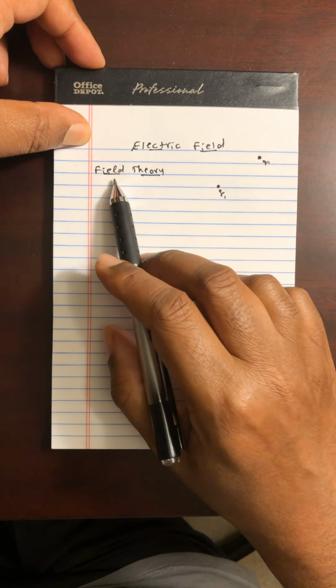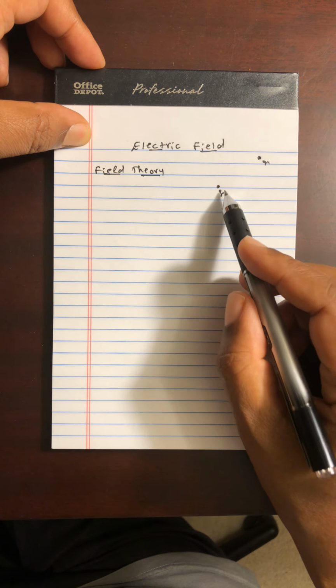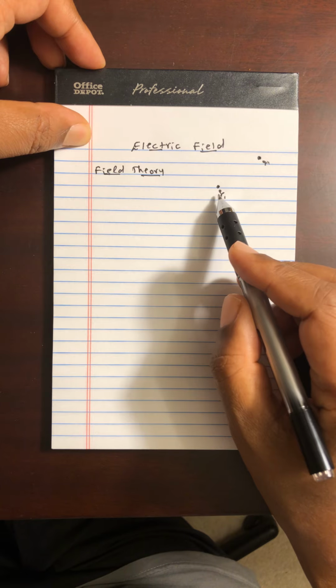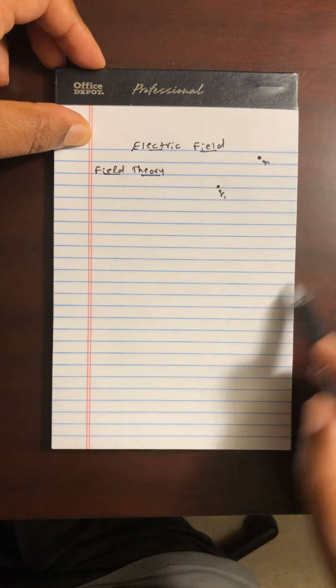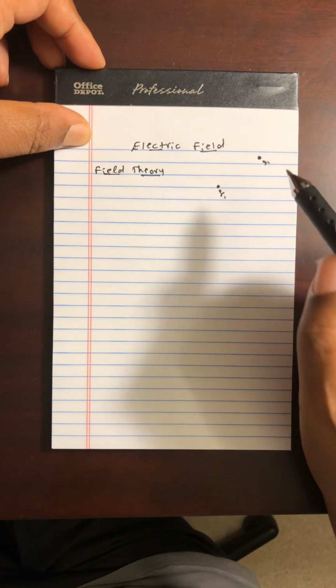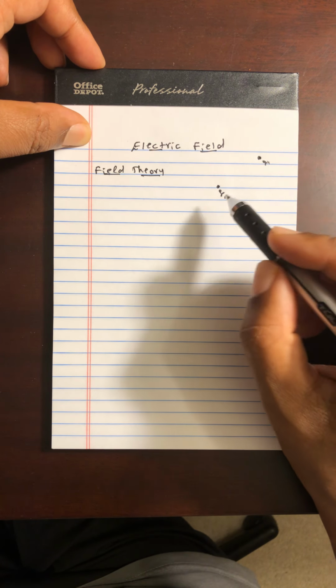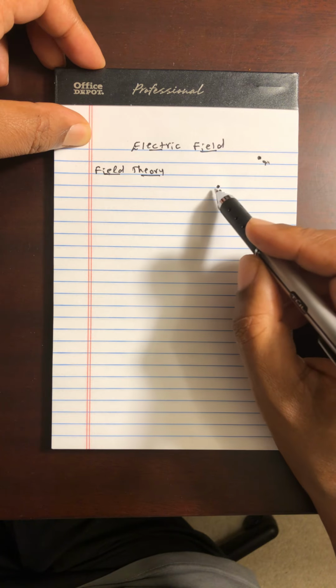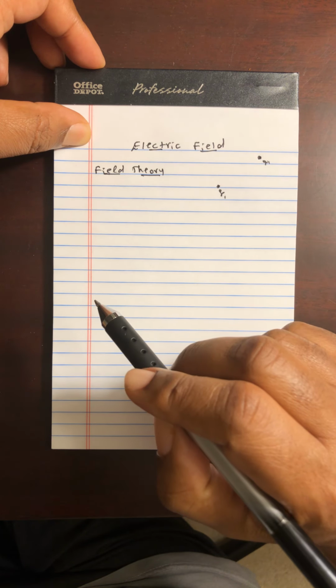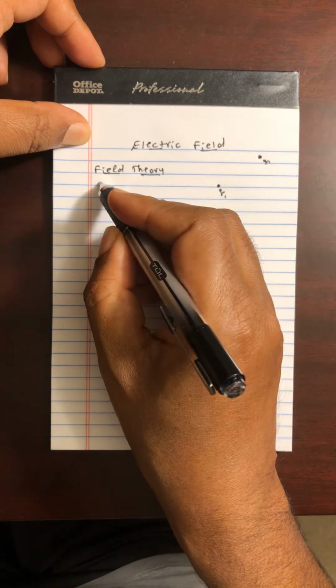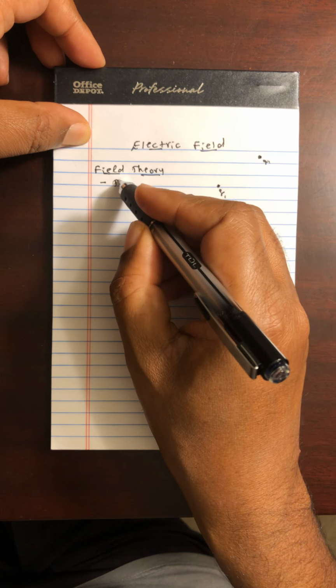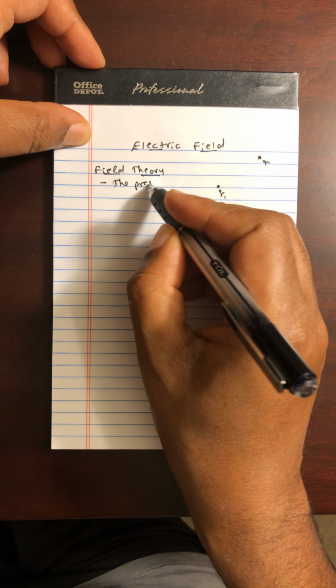Okay, so this theory states that the mere presence of a charge brings about some changes throughout space, and when a charge is placed at any point in space, that change brought about by this charge will exert force on that charge.